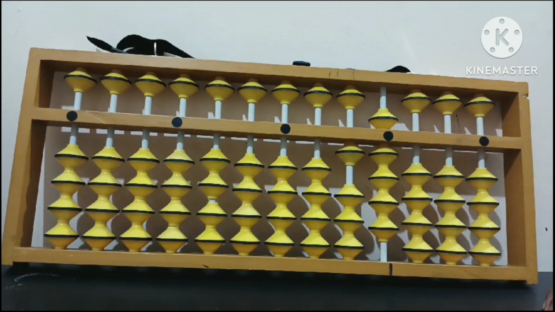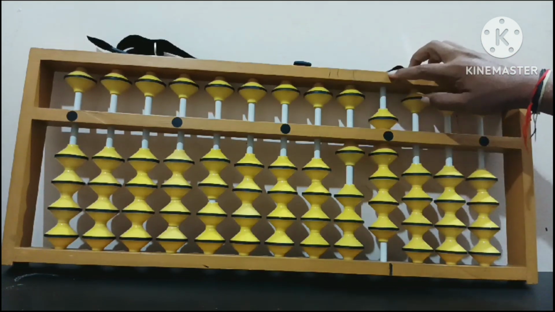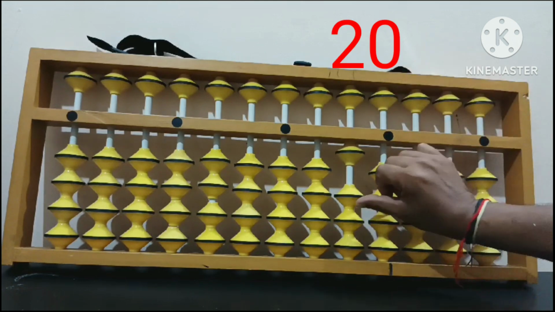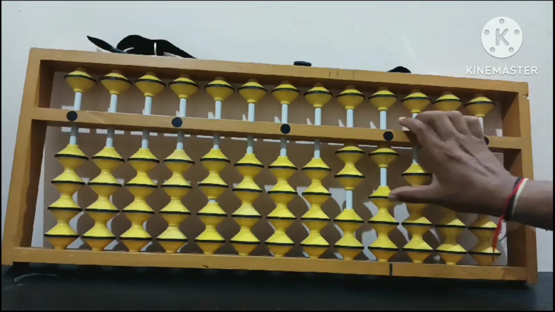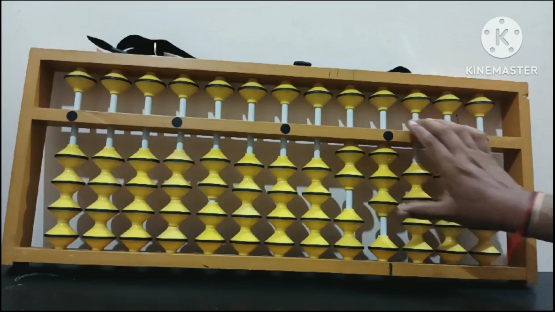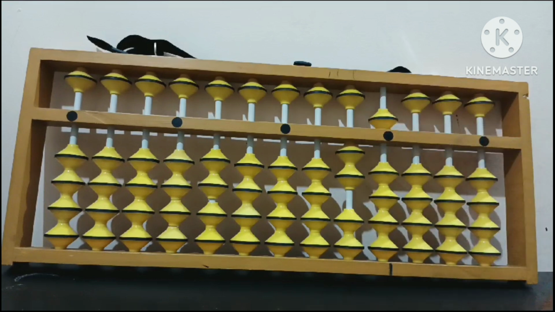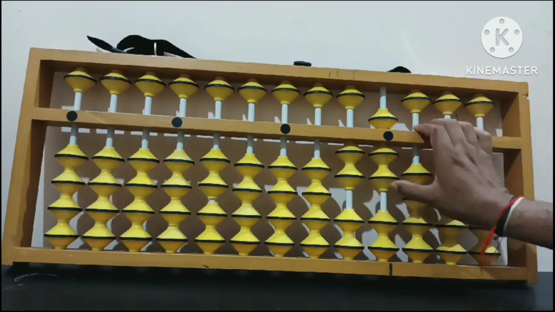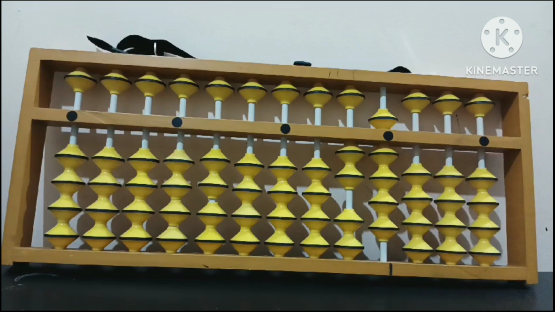To represent 20, we have to remove all beads from the ones rod and add 1 to the tens rod. So 20. 21, 22, 23, 24, 25, 26, 27, 28, 29.